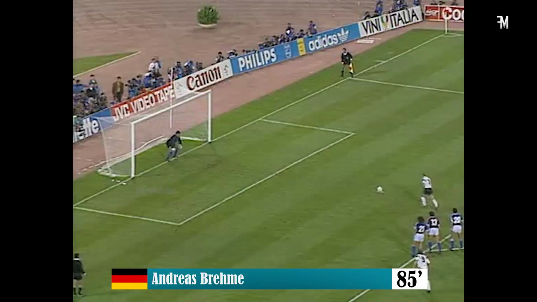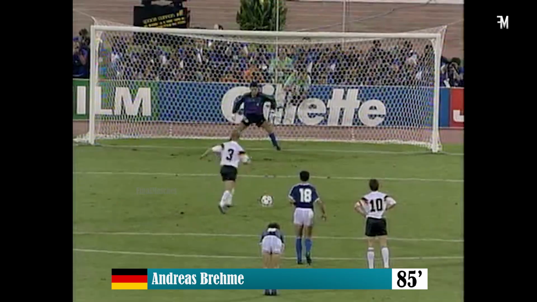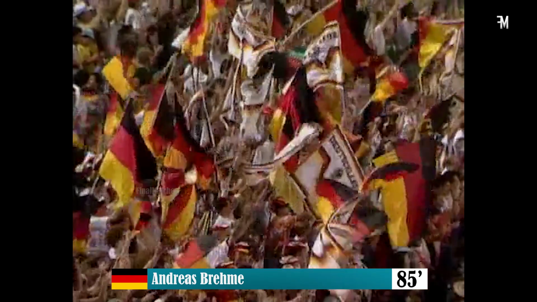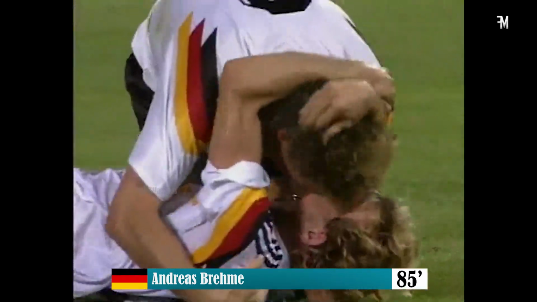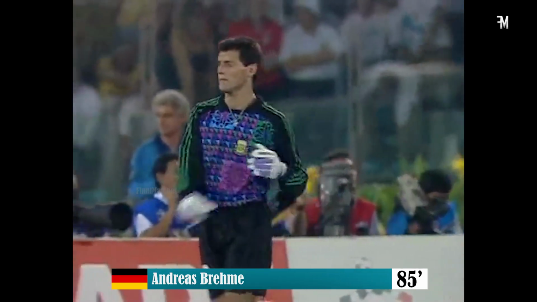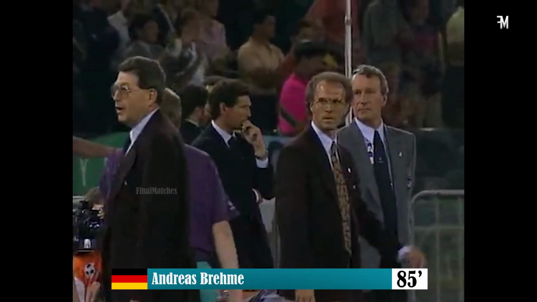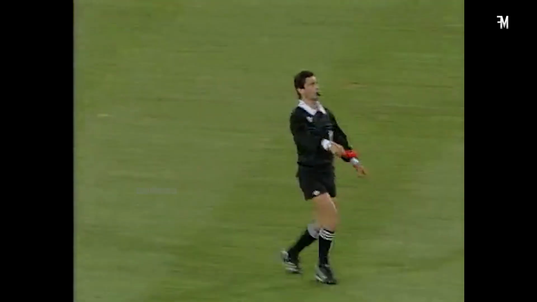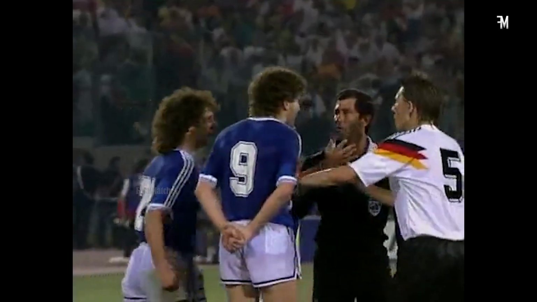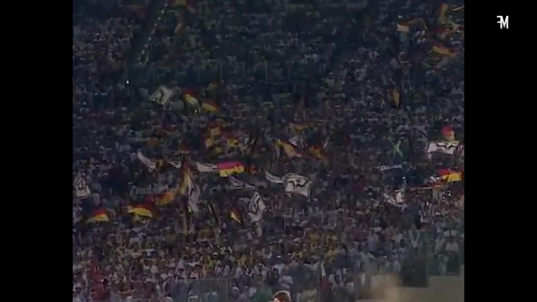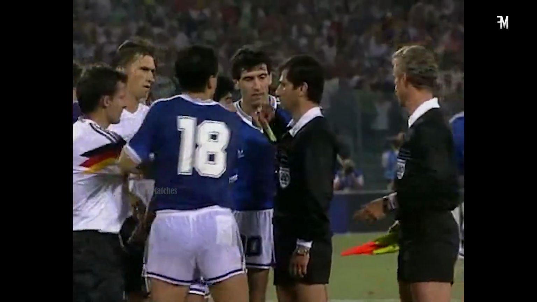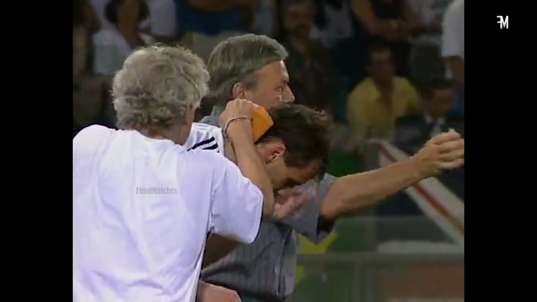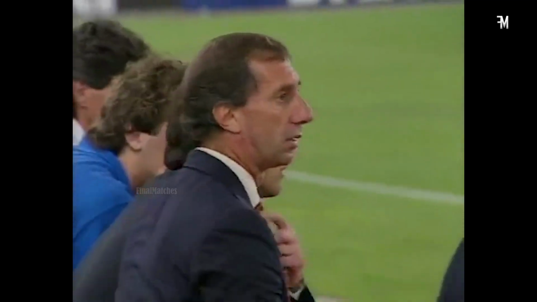In the 85th minute, Brehme scored the only goal of the game from the penalty spot for West Germany. In the 87th minute, Gustavo Dezotti was sent off. Argentina finished the game with 9 men. Also, Argentina became the first team in history to fail to score a goal in the World Cup final.